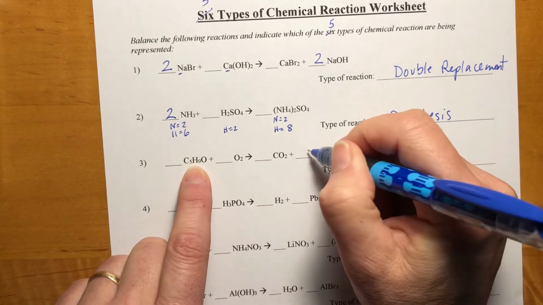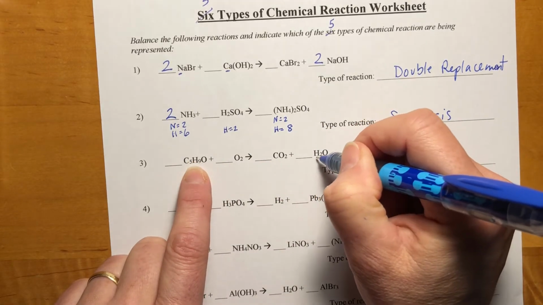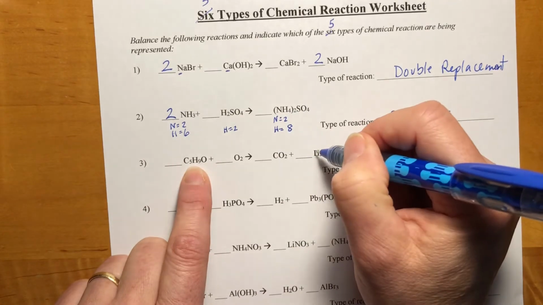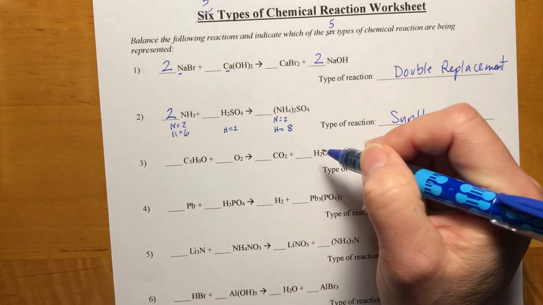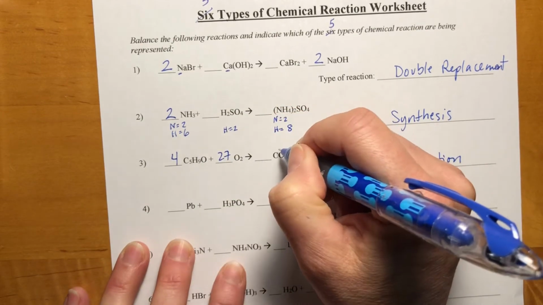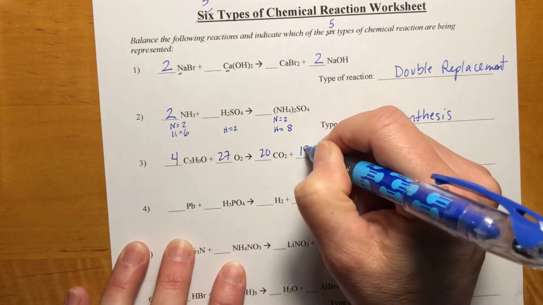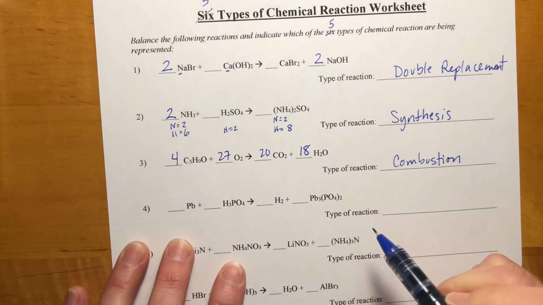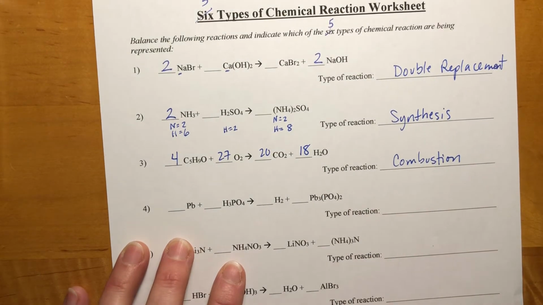The temptation is to put a 9 here to have 18 hydrogens on both sides, but you'll end up with an odd number of oxygens. And to balance this actually ends up balancing this way. I'm not going to go through it, but if you check these numbers, it'll work.